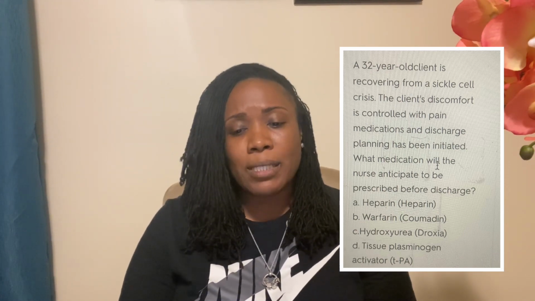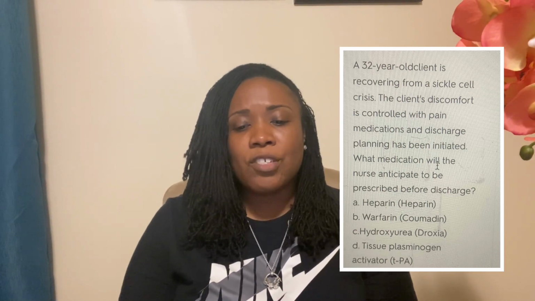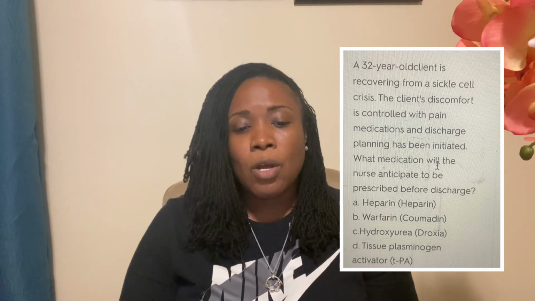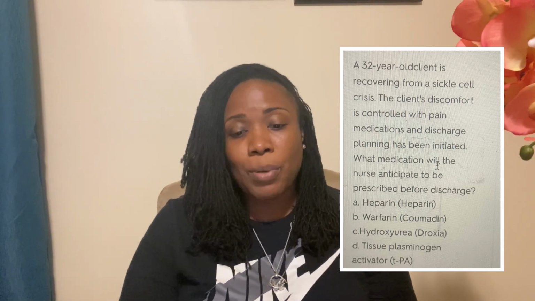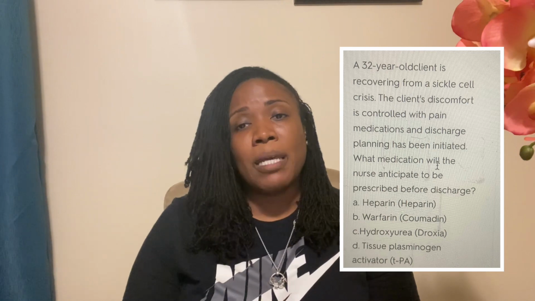The first question says, a 32-year-old client is recovering from a sickle cell crisis. The client's discomfort is controlled with pain medications and discharge planning has been initiated. What medication will the nurse anticipate to be prescribed before discharge for the patient? So, a couple of things we have to understand in this question. This patient has sickle cell. The patient came in with sickle cell crisis. If you don't know now, you will eventually come into understanding what sickle cell is.